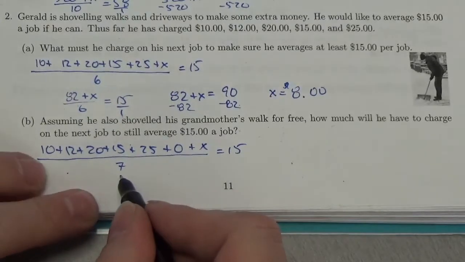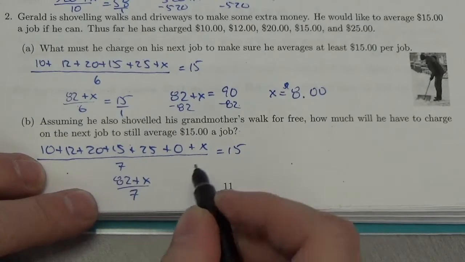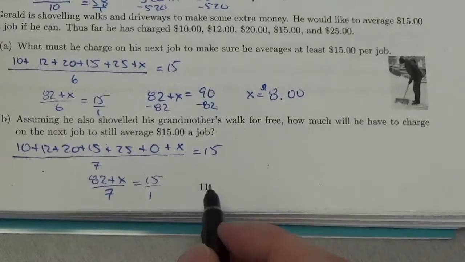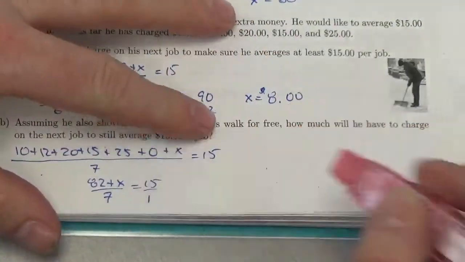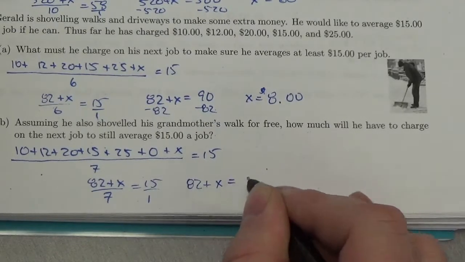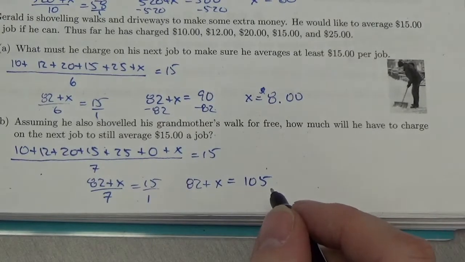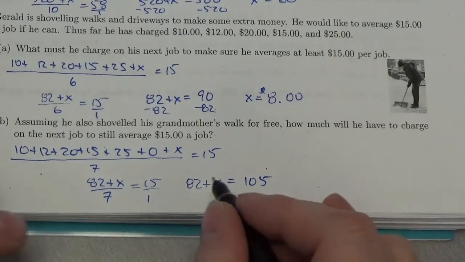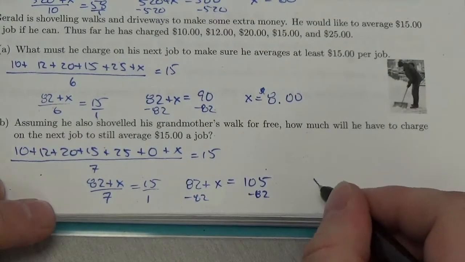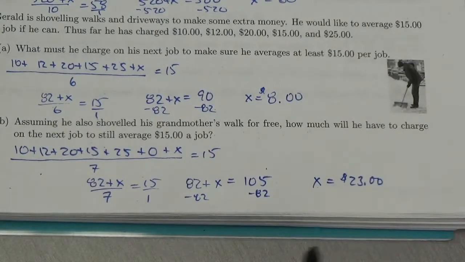So now when I add those all up, I'm still going to get 82 plus x, but this is now over 7 is equal to 15 over 1. Cross multiply. So this is going to be 82 plus x is equal to, well, 7 times 15 is going to be 105. And if you subtract that 82 from both sides now, we're going to get here that he has to charge $23 in order to average 15.